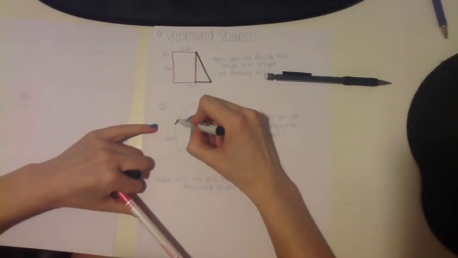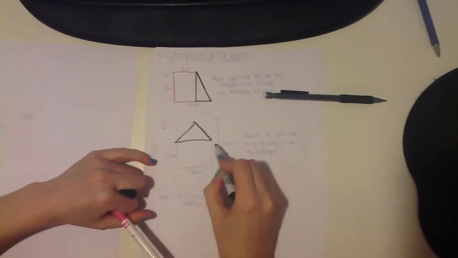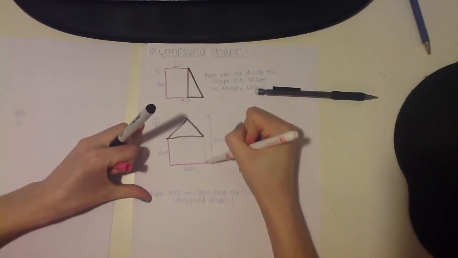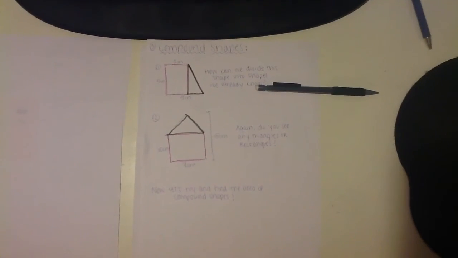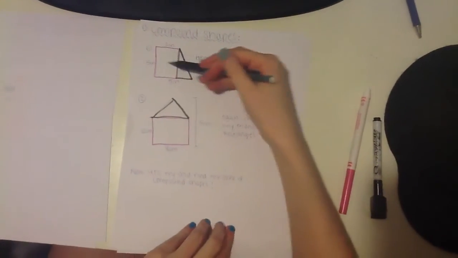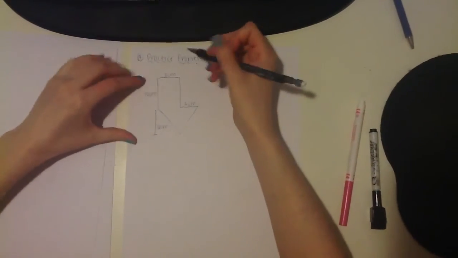Now moving down to this one, let's look and see if we can see any triangles and rectangles. This one's pretty easy. At the top, there's a really obvious triangle. If we just break that shape off, and then it makes it kind of apparent at the bottom what other shape we have, which is a rectangle. Alright, so let's move on and try and figure out the area of shapes like these by breaking them down into smaller shapes.